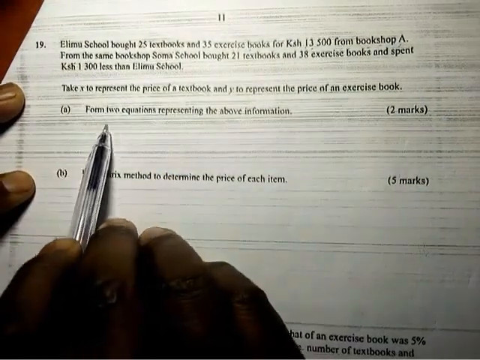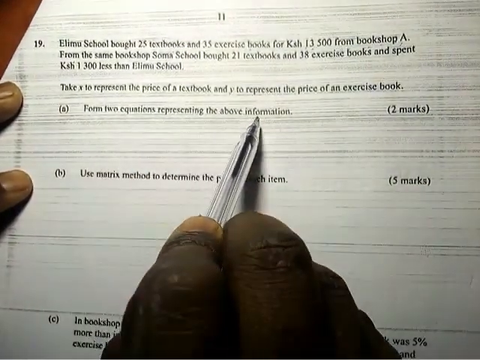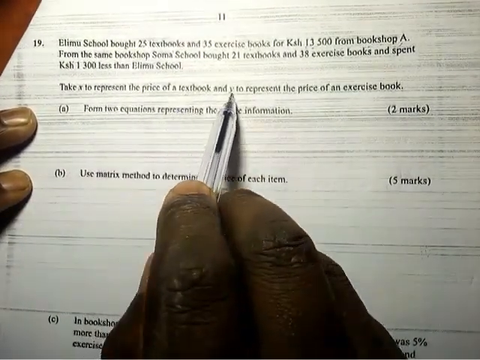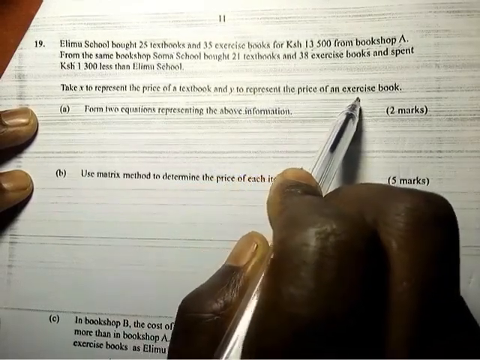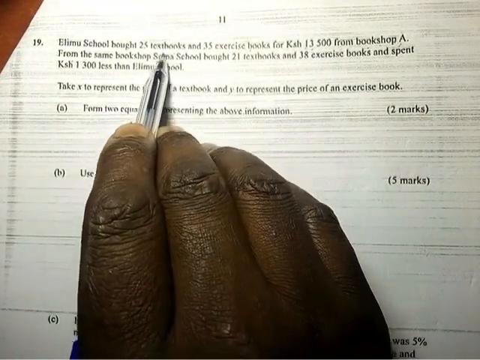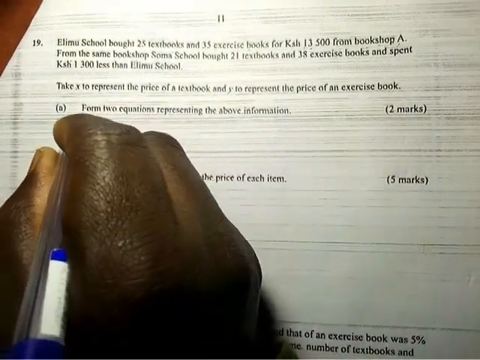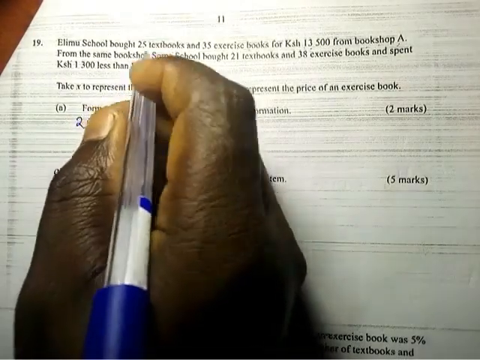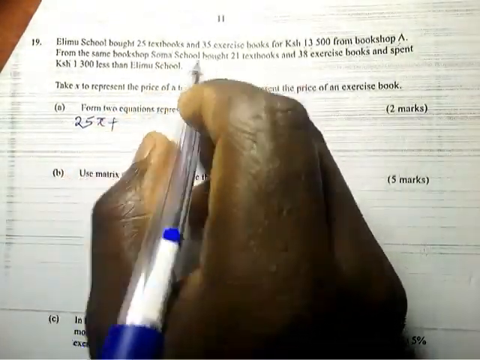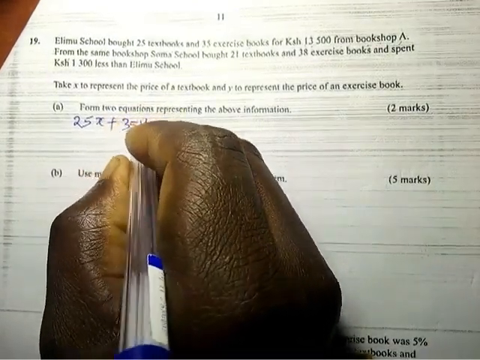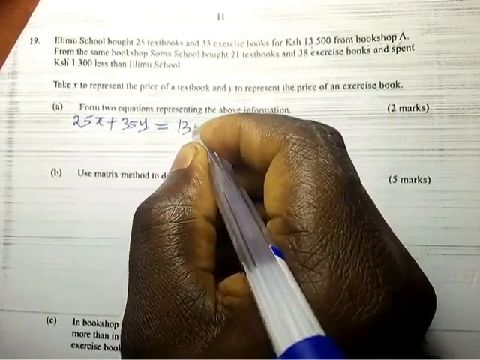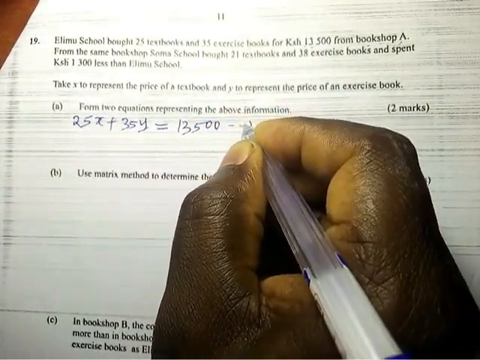Walispend. So let us form the two equations representing the above information, using X to represent the price of a textbook, Y to represent the price of an exercise book. So we are going to say for Elimu they spend, that is 25 textbooks, we are using X plus 35 Y exercise books, and they spend 13,500. That is the first equation.